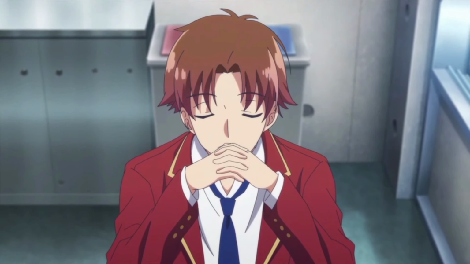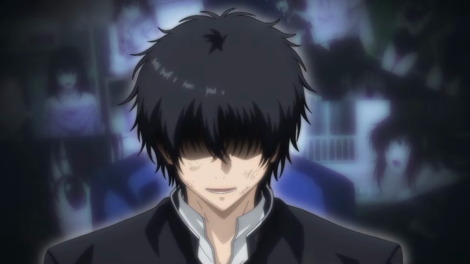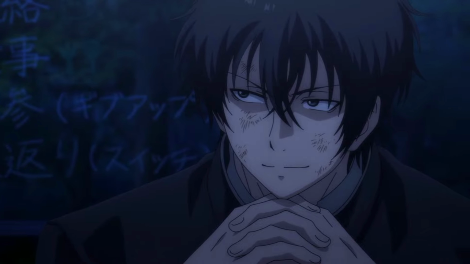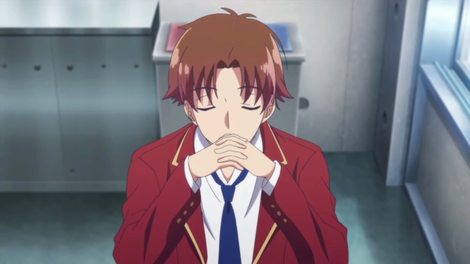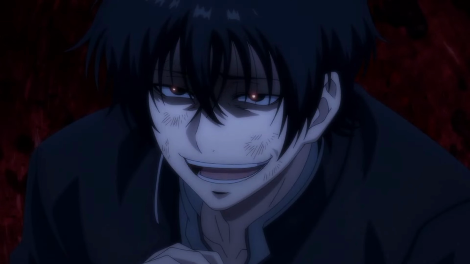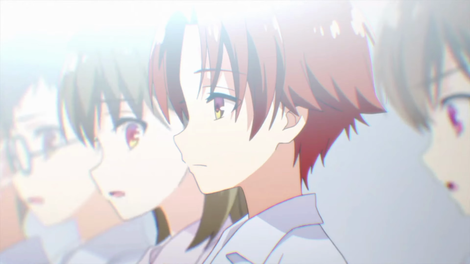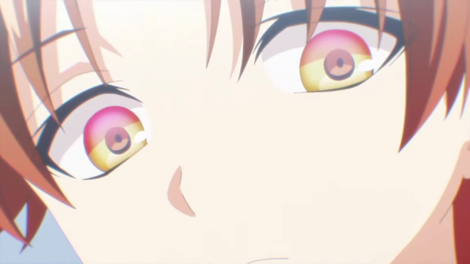Today we are going to compare two characters from different anime and see who would win in a fight. Today we have a special matchup between two master manipulators. Ayanokoji Kiyotaka from Classroom of the Elite and Yuuichi Katagiri from Tomodachi Game. Both of them are high school students who get involved in twisted games that test their intelligence, cunning, and ruthlessness. But who is the better player and who would come out on top if they faced each other?